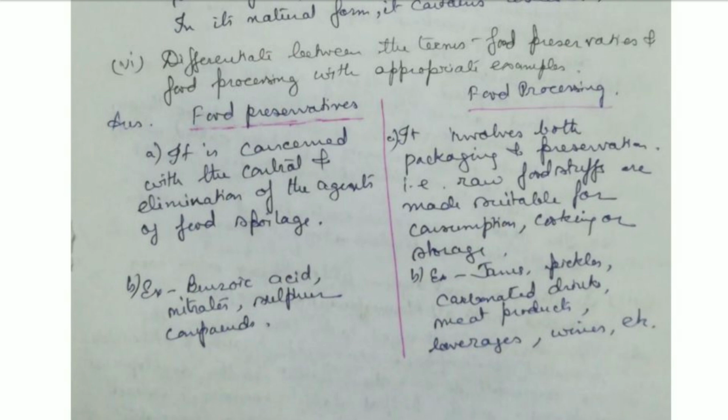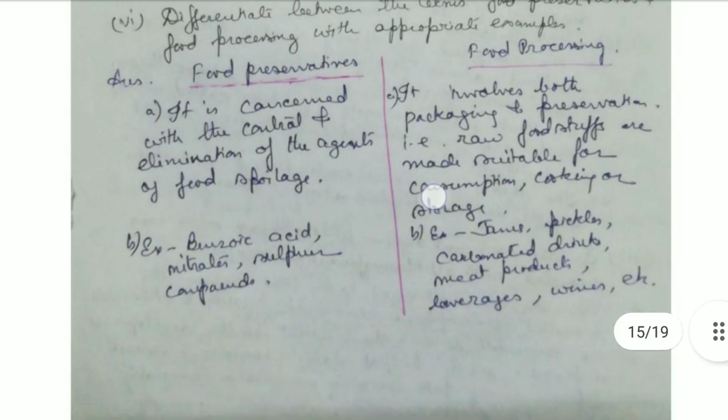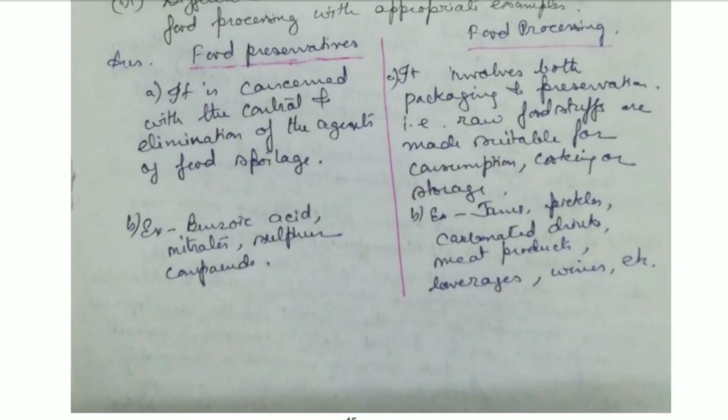Examples of food preservatives are benzoic acid, nitrates, and sulfur compounds. Examples of food processing are jams, pickles, carbonated drinks, meat products, beverages, wines, etc.